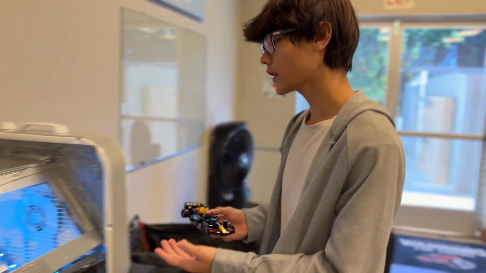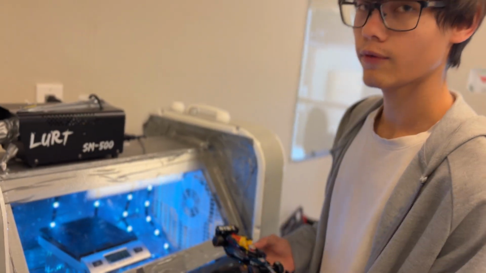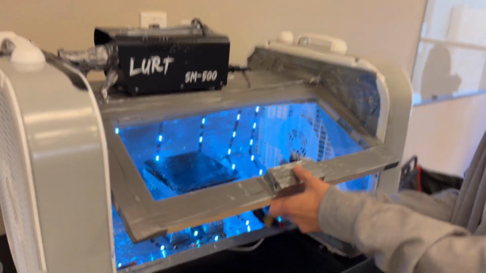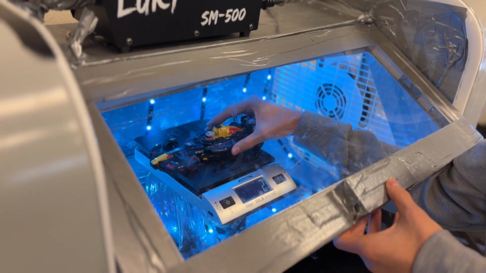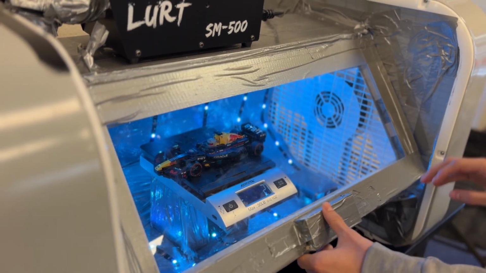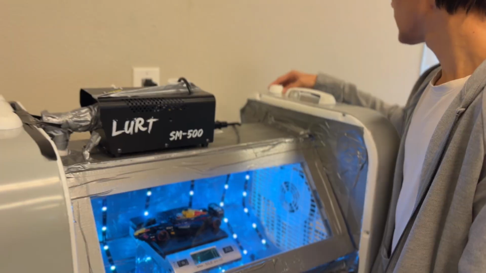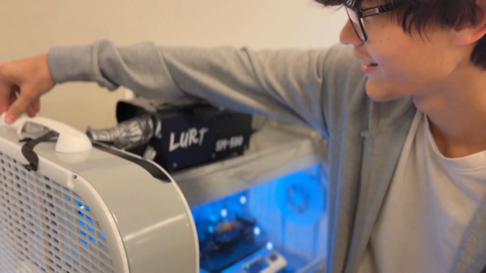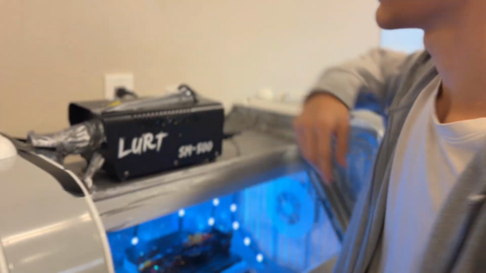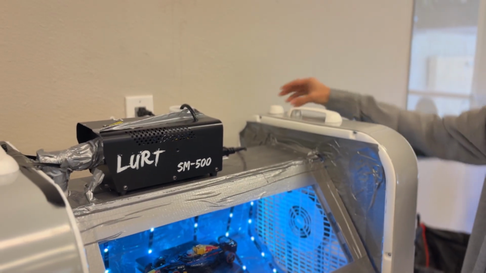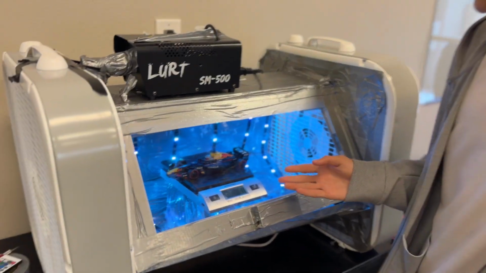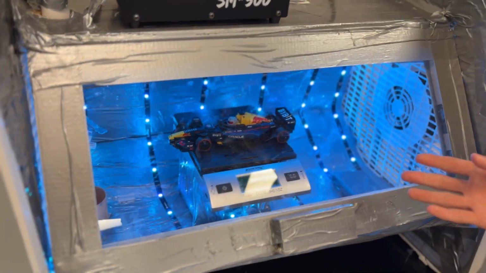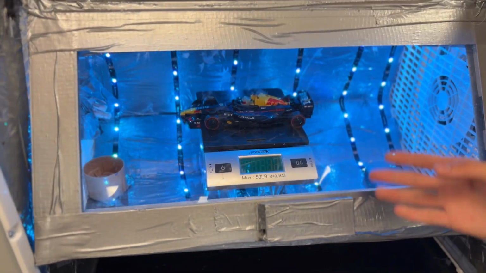Now we come to our final car, the F1. When we look at the weight, it starts at 134 grams, and then we will go and put it on. And then we will turn the fans on. And as you see, due to the slimmer shape, the downforce is higher.